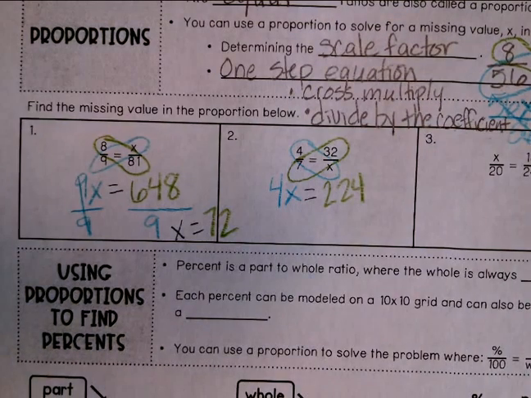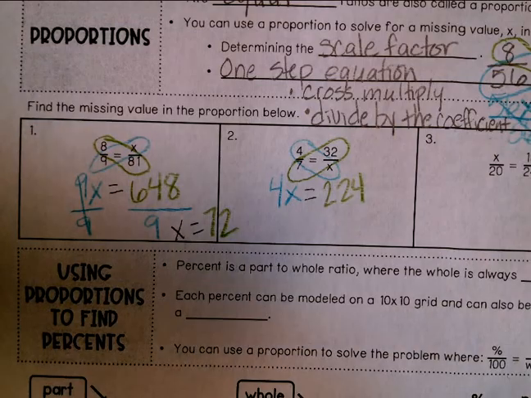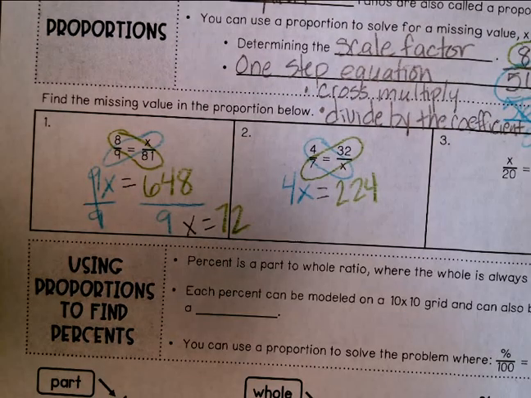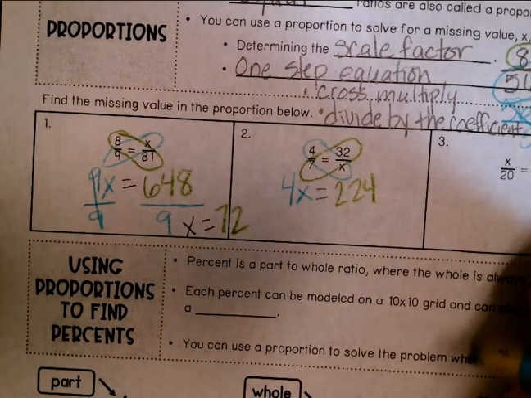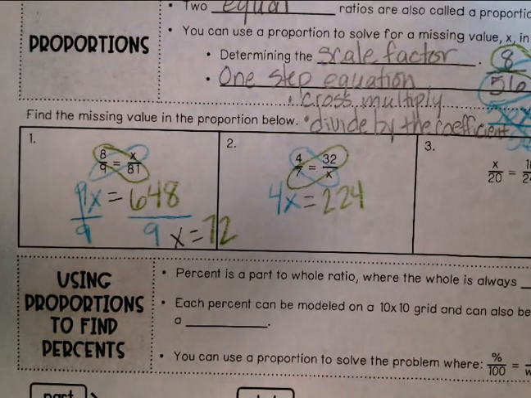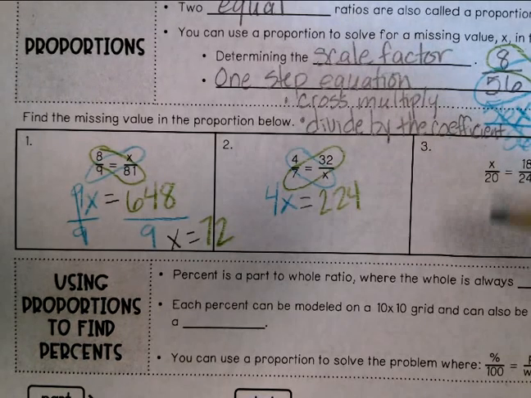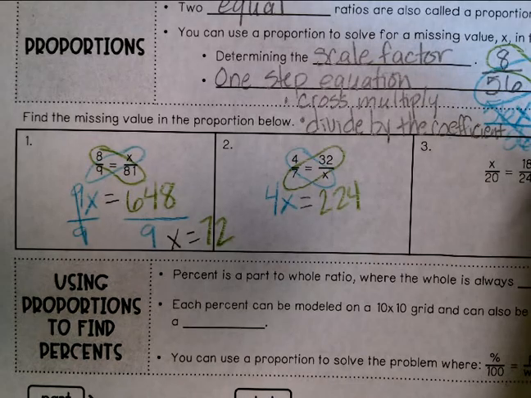Okay. Kinley, put your hand down. Okay, now Amelia, tell me, what do I do next? What do your notes say you do after you cross multiply, Amelia? Divide by the coefficient. So what am I going to divide by, Amelia? What's the coefficient? 224 by 9.